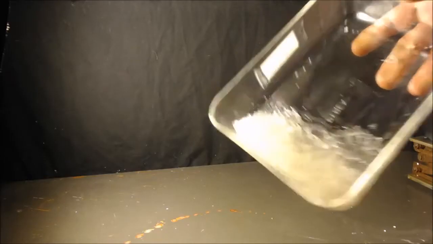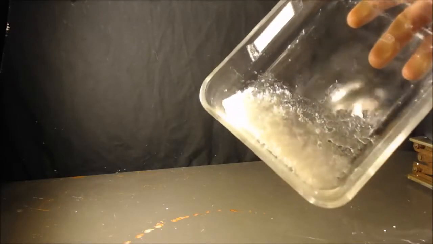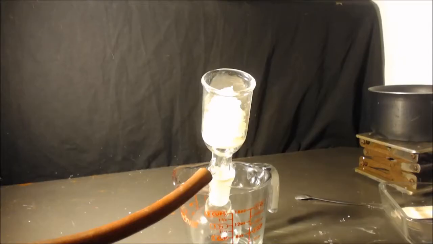There's my acetate, potassium carbonate mixture. I'm going to put it in here. And I'm going to suck all the water out.